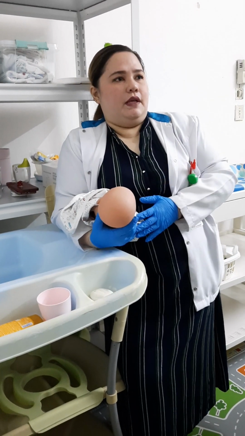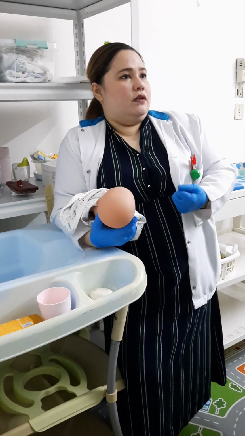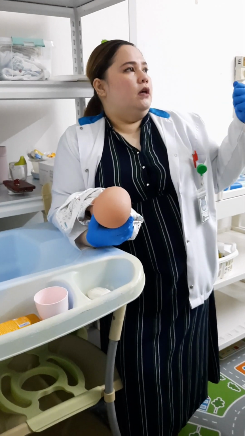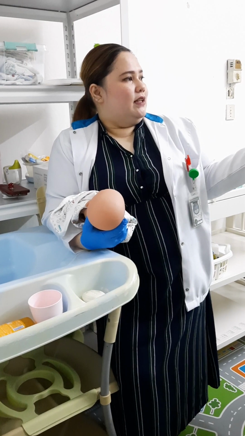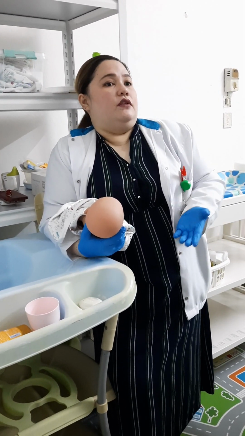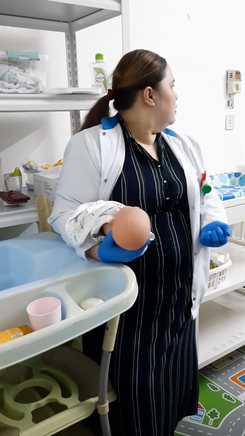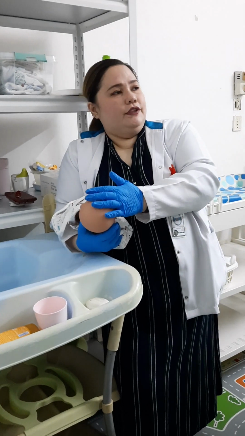The tendency is that they are used to the temperature inside the womb, and if they are already delivered and you introduce water, they will develop hypothermia or chills.